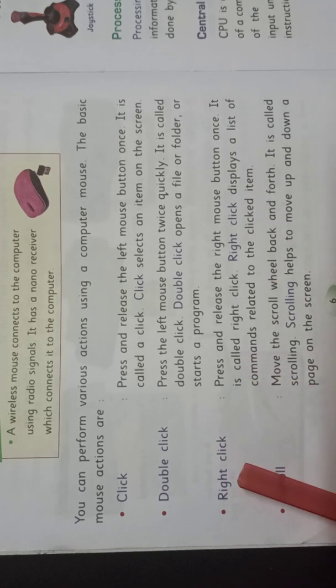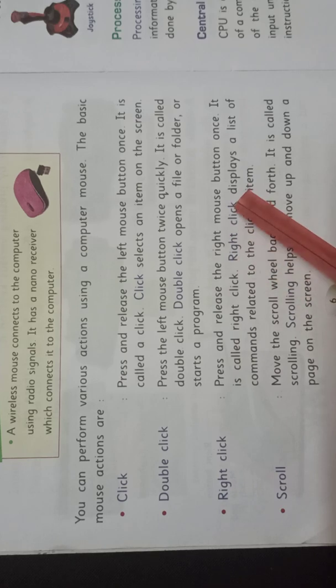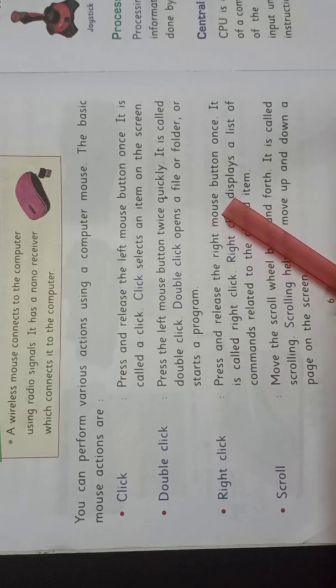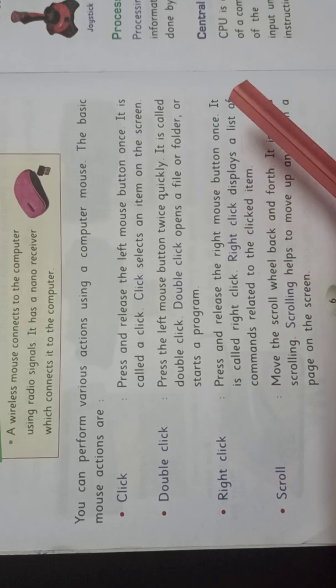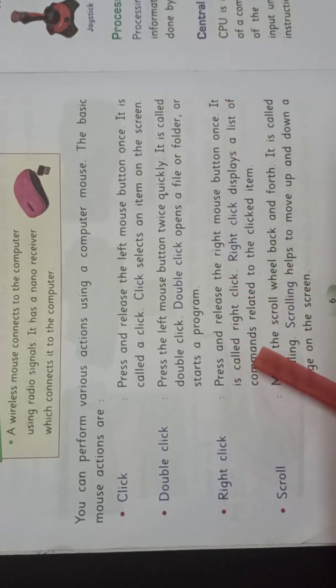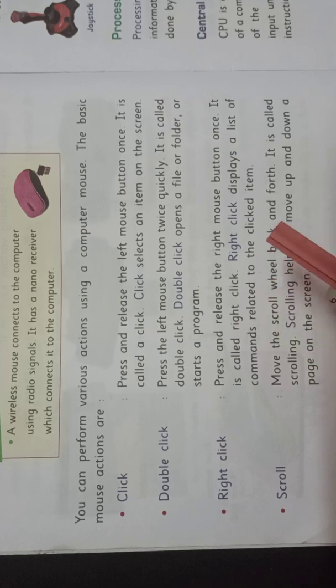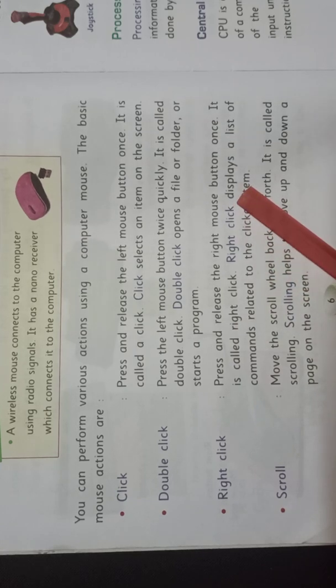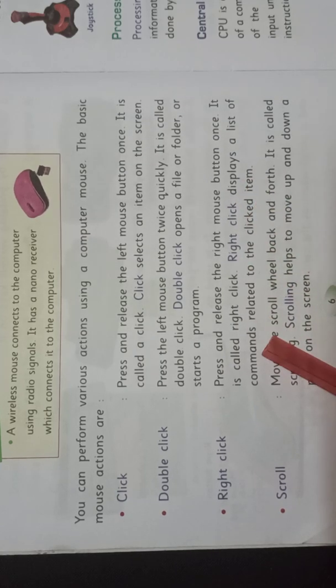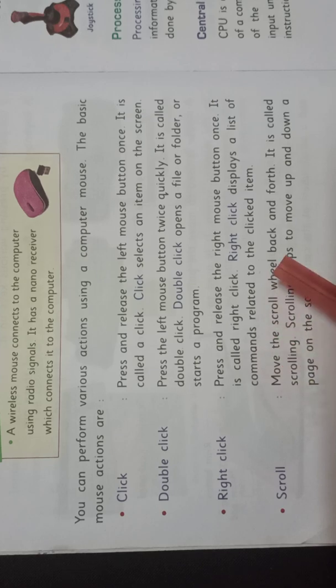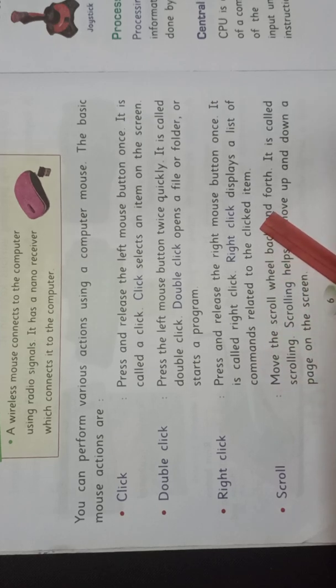Now what is right click? When you press and release the right mouse button. Right click means you have to click the right mouse button. And what does it display? A list of commands related to the clicked item.